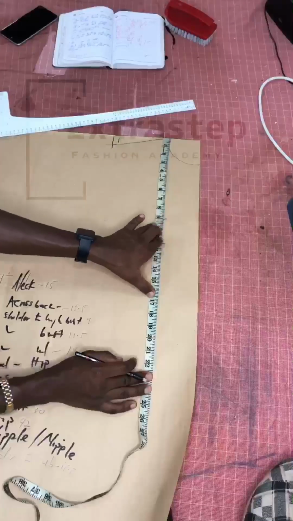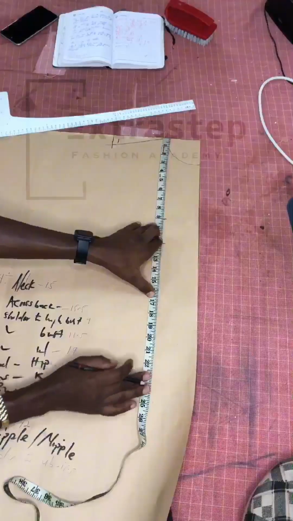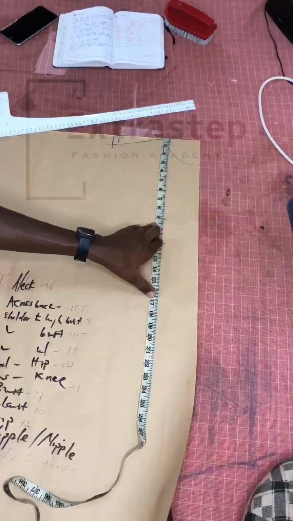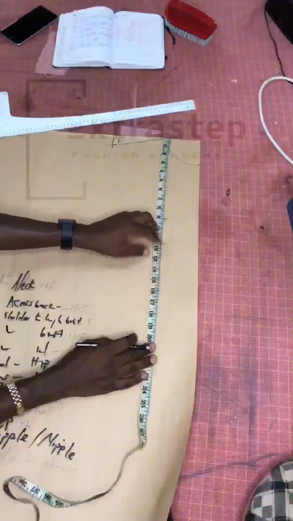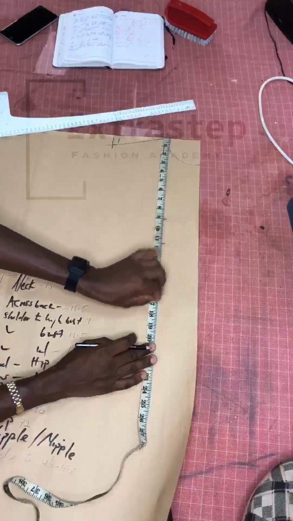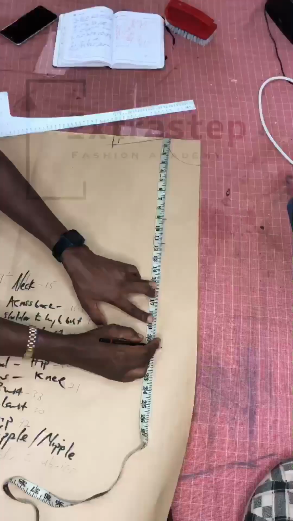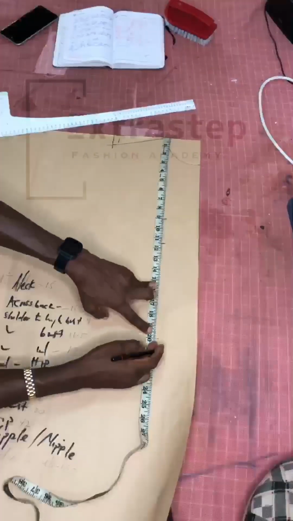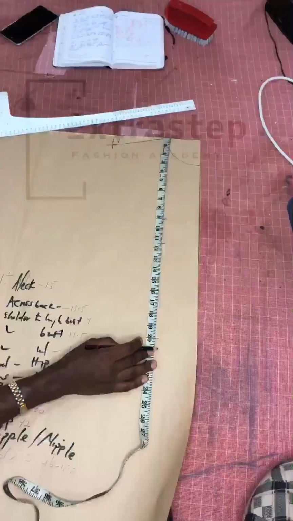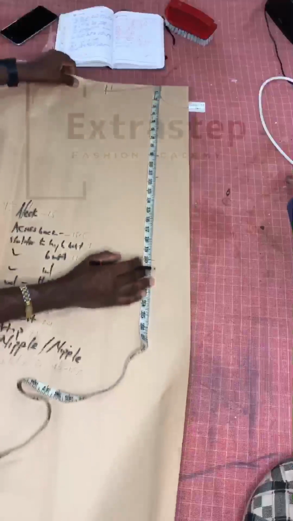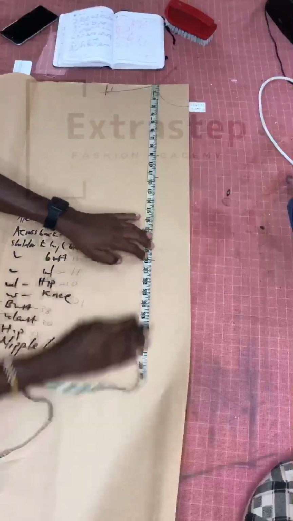My shoulder to waist is 19. I'll make it 20. So whatever measurement you have for shoulder to waist, you add +1. So I'm going to get 20 for that. Shoulder to waist is 20. I will explain why you need to add the +1.